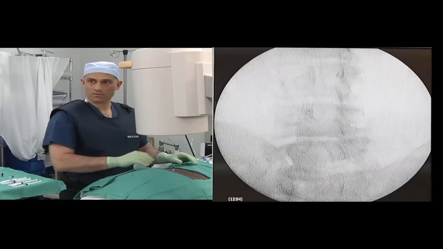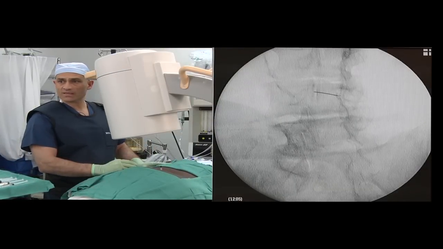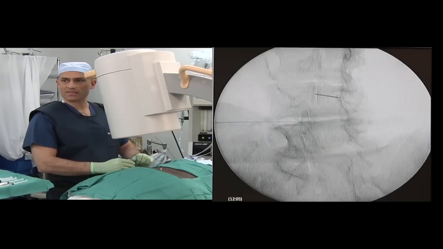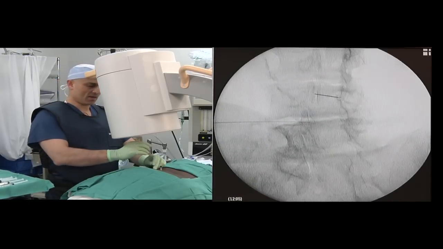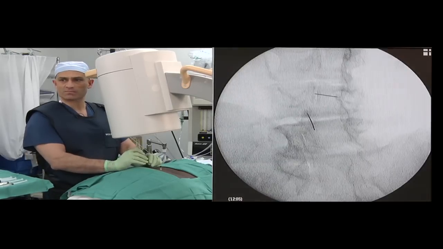The needle is then advanced into the joint. The level below is then addressed using the same fluoroscopic technique. The needle tip is placed over the joint space and advanced under fluoroscopic guidance into the joint.